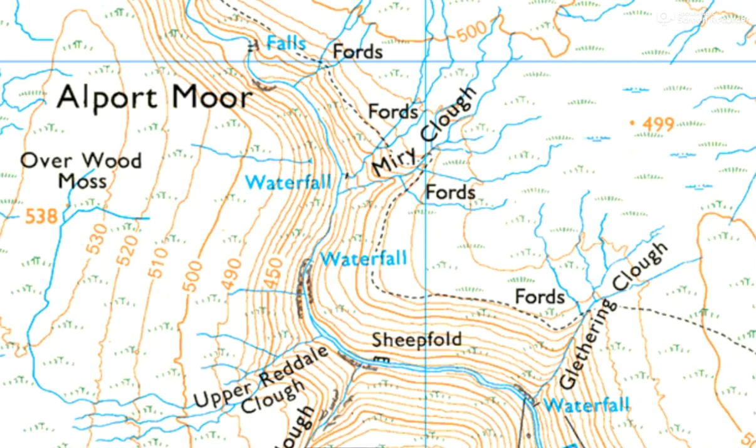We've got a few waterfalls on the map, something down here, something here, something here, and something here. So we're looking for an area of flat ground that those runners could be on with the waterfall behind them. Well, this is very, very steep-sided ground, so I don't think there could be anywhere on here.